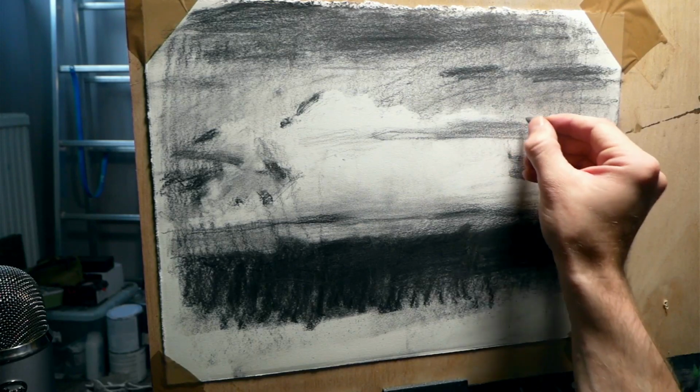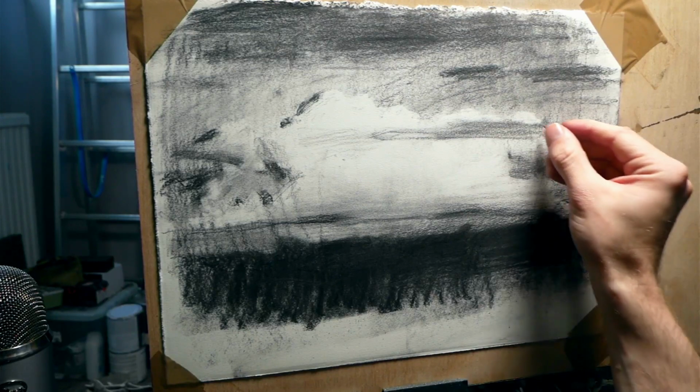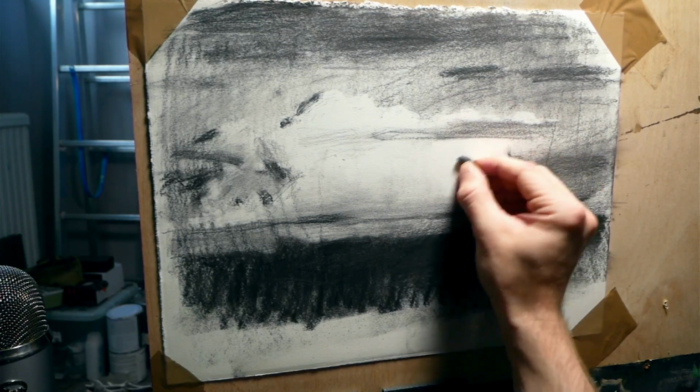So I'm just going back in and removing charcoal that I laid down, just to keep on top of things, keep things neat where they need to be neater.